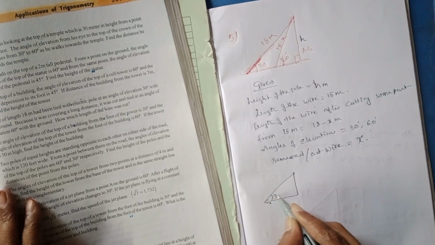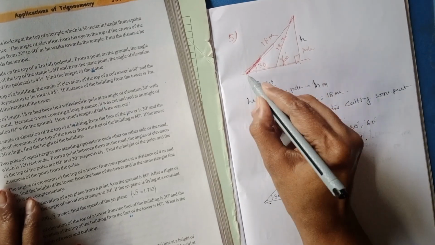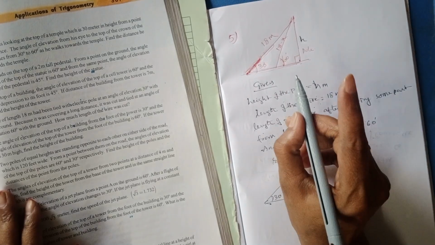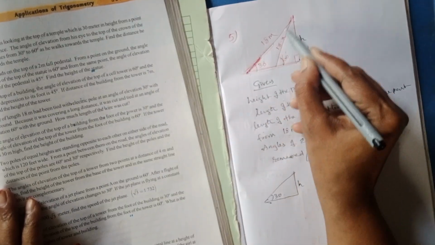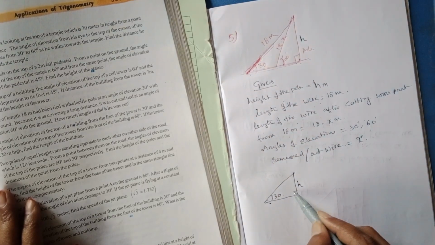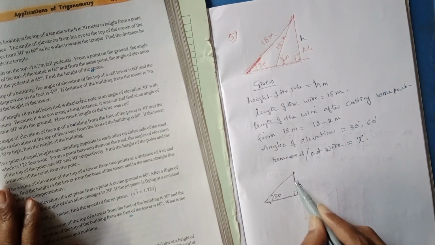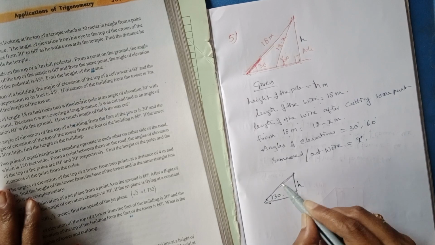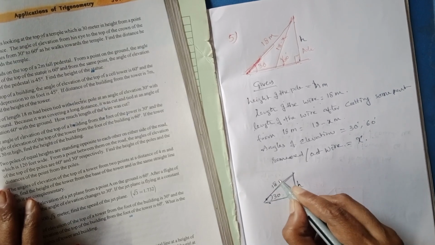It is 30 degrees. The height of this total triangle will come for 30, because it should always be a right triangle. Don't take this part of the triangle for solving. We have to always take the right triangle. So it is the right angle. The total length is this, the height is this, and this is the length of the wire. Length of the wire is 18 meters.